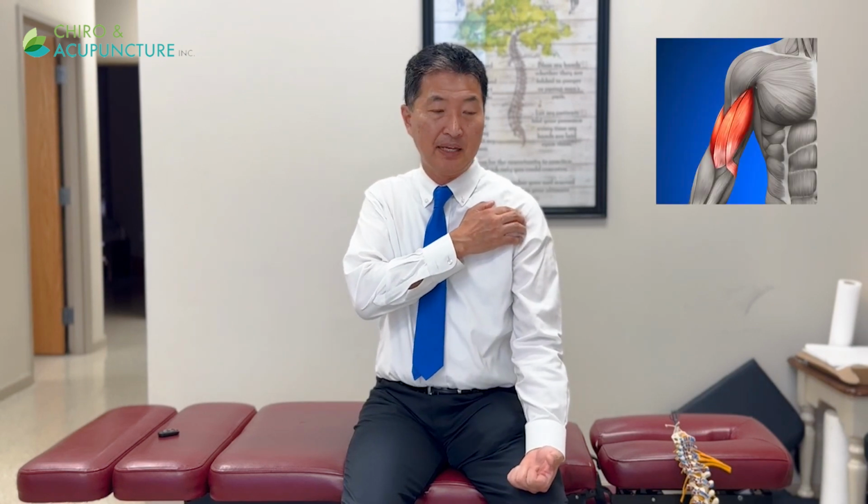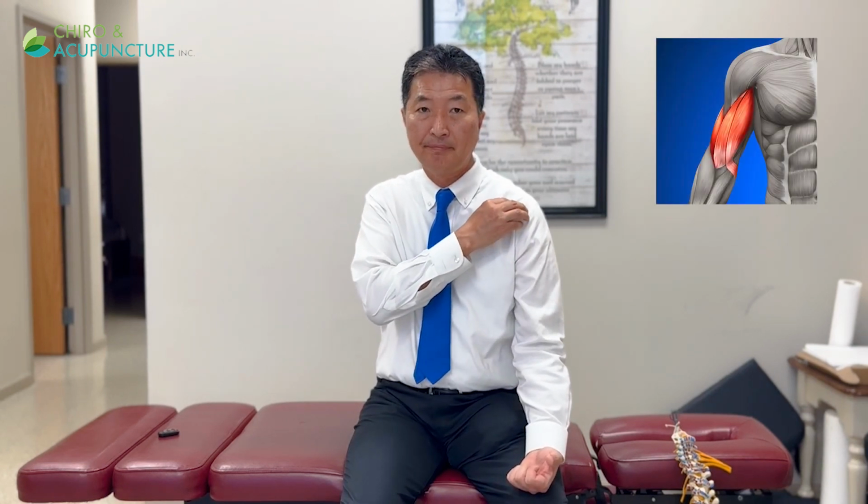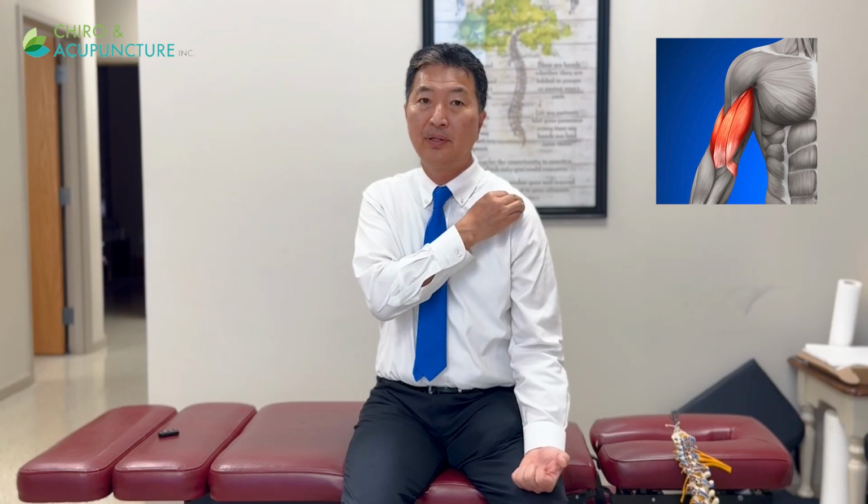The next most important thing is the biceps. The bicep tendons attach to the shoulder joints, and many times there is bursitis, causing inflammation and tendinitis. When you go around from the front like this, you can feel some tightness, kind of a muscle fiber.